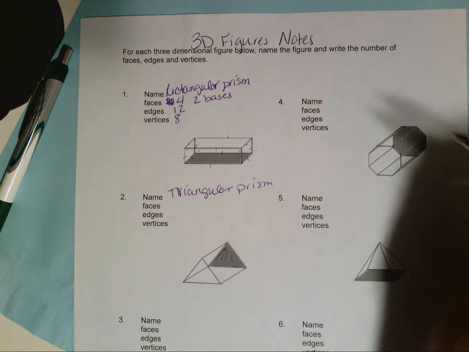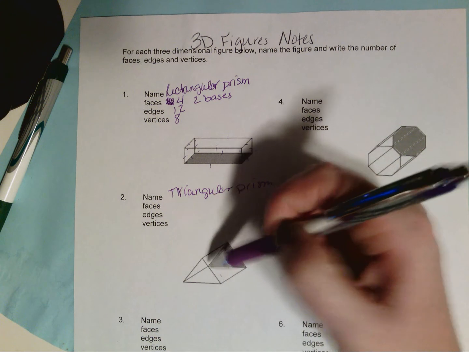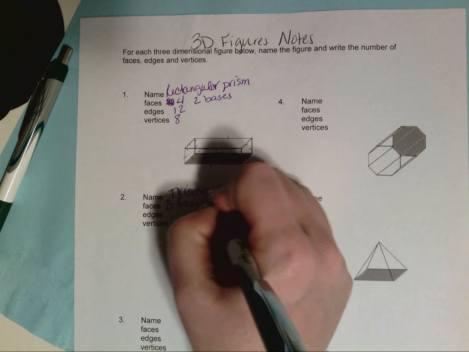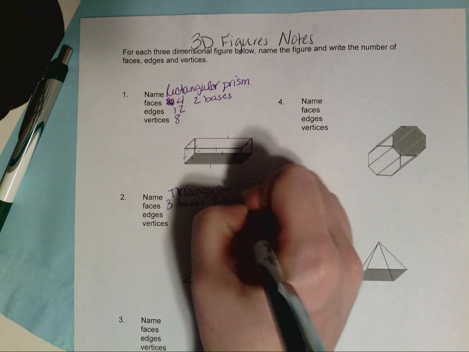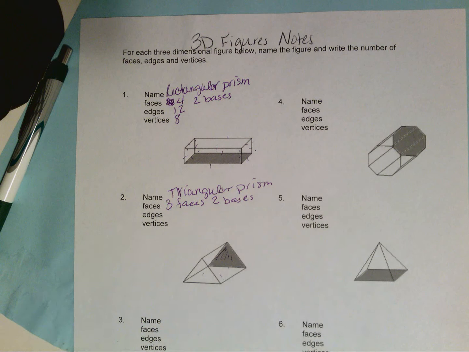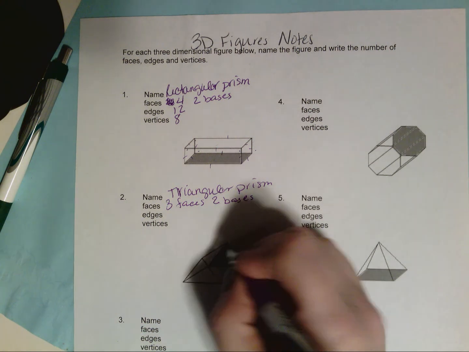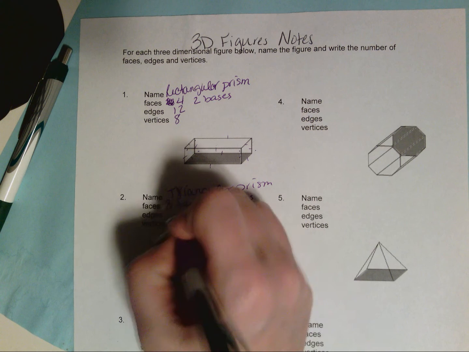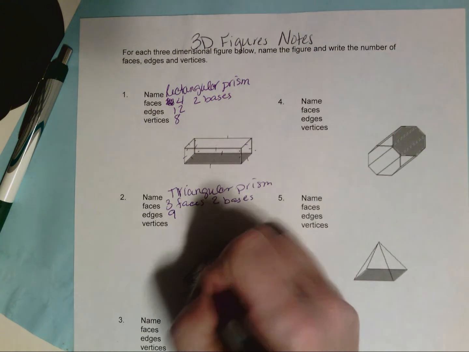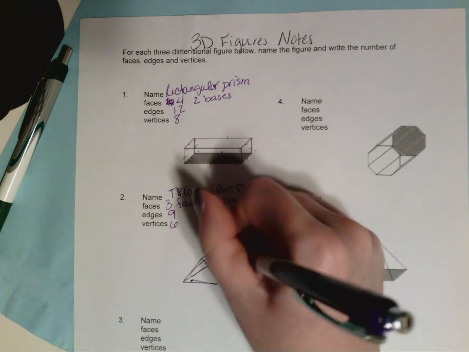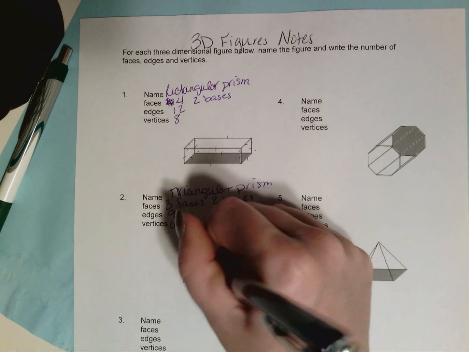Okay, how many faces do I have? I have 1, 2, 3 faces with 2 bases. Okay, because you have 2 triangular bases and 3 rectangular faces. Edges, we have 1, 2, 3, 4, 5, 6, 7, 8, 9 edges, and 1, 2, 3, 4, 5, 6 vertices. Sometimes it helps if you just draw the little dots on them.